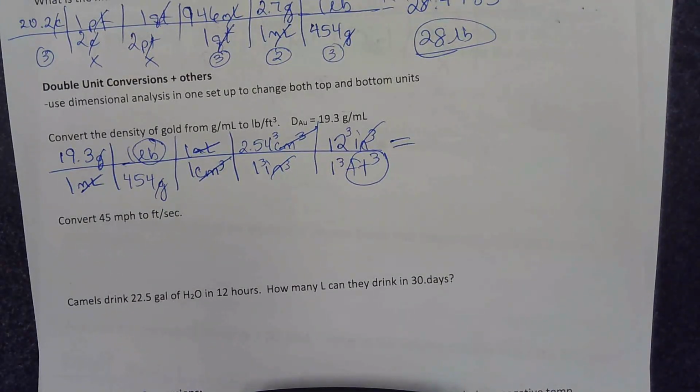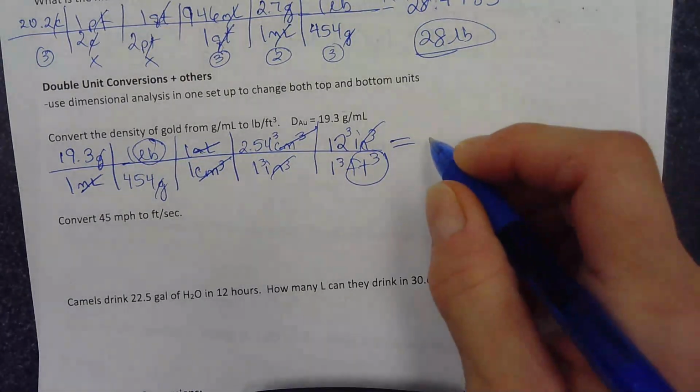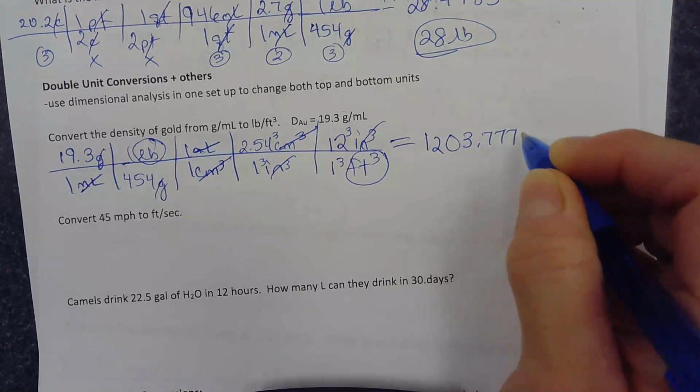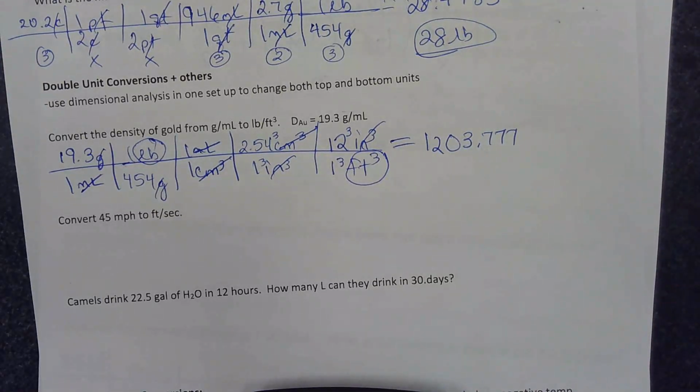Tell me what you get on your calculator. 1,203.77. Good job. What are those units? Pounds per foot cubed, but we're not going to round it yet.